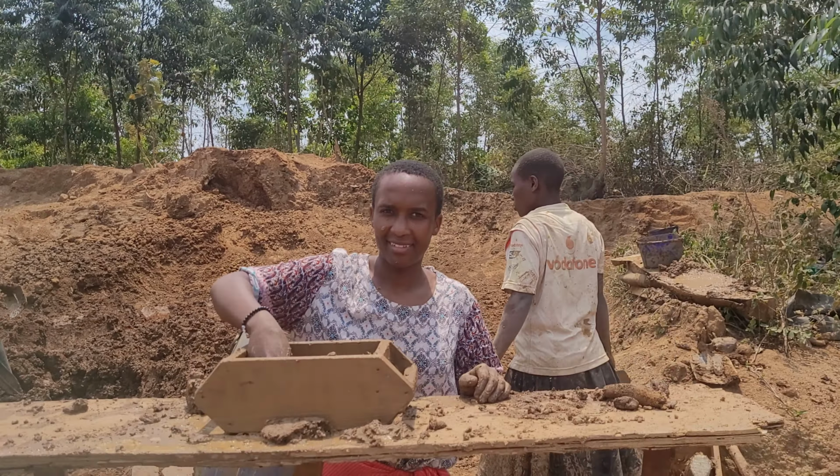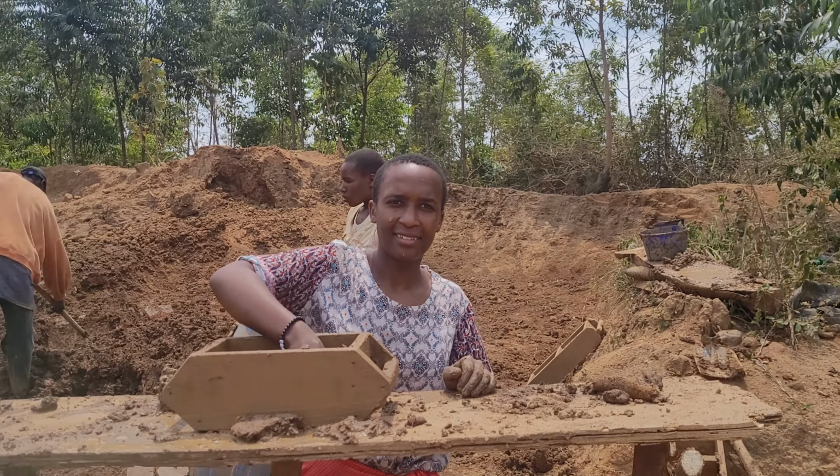We learned how to make soap, but we just need the capital. It's almost 6 million so that we can have our own factory. But so far now, we know how to make soap and we know the materials. To tell you about that soap making project.